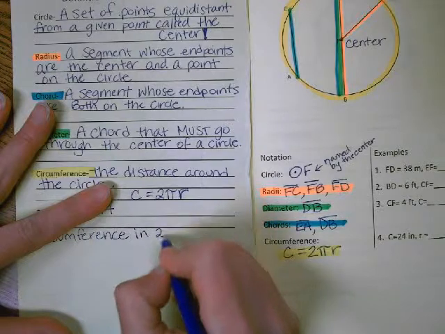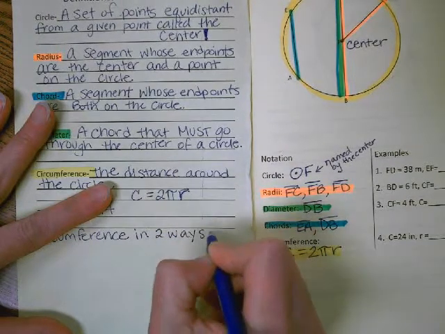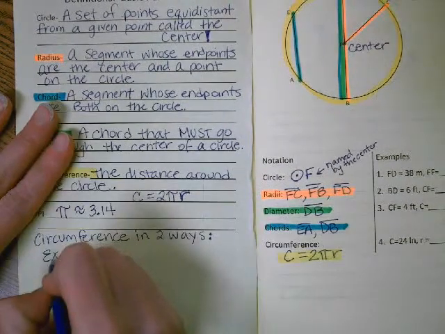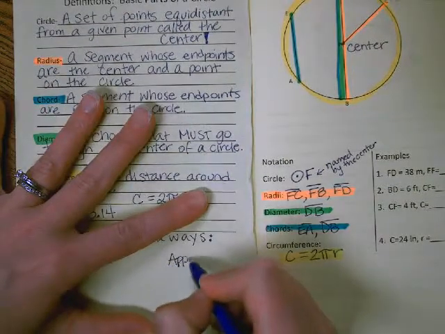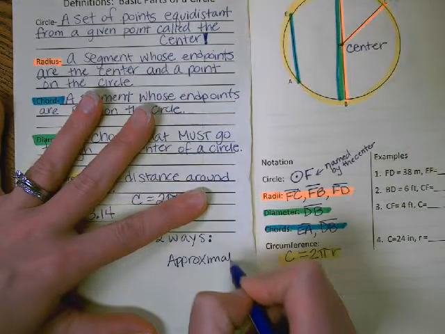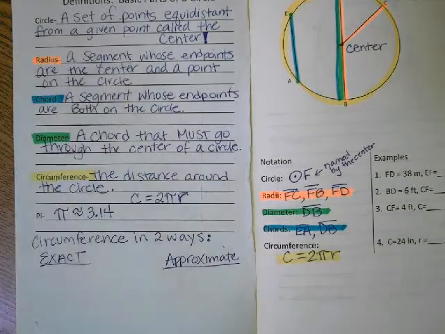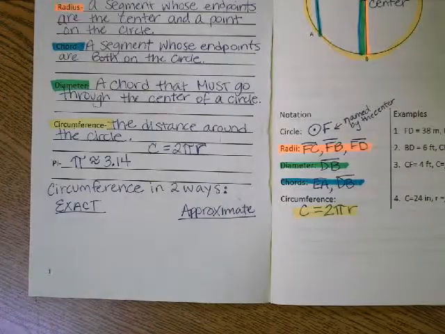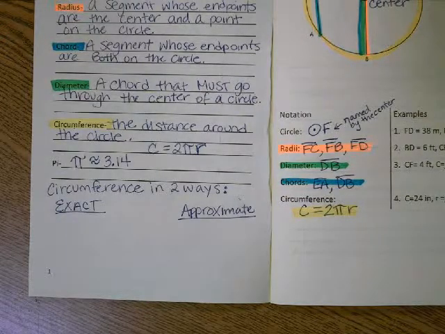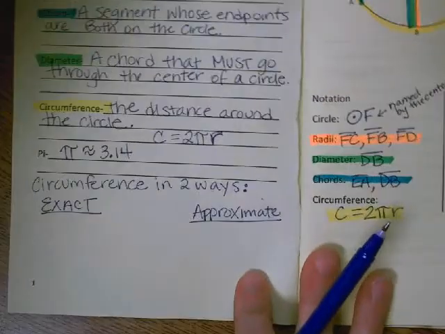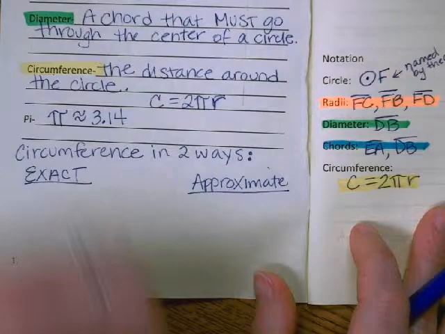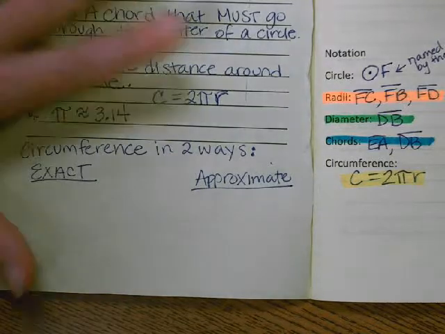Circumference in two ways. Okay, we've got exact form and we've got approximate form. And those are the words you're going to see if they ask you to find the circumference. They're going to say, do this in exact form, or they'll say, approximate the circumference. So you have to pay attention to those words.